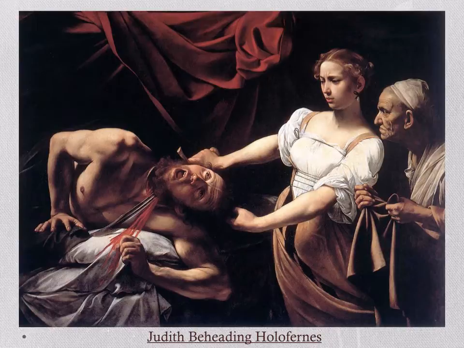Approaching his bed, she took hold of the hair of his head and said, "Strengthen me, O God of Israel, this day." And she smote twice upon his neck with all her might, and she took away his head from him. Judith, chapter 13, verses 7 and 8. I mean, that's some pretty serious Old Testament righteousness, and this painting is all about that.